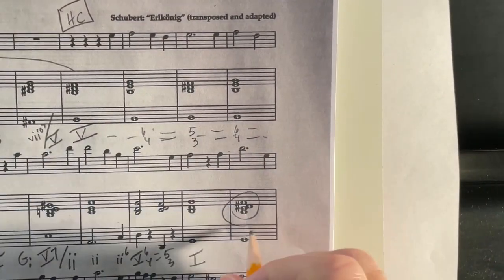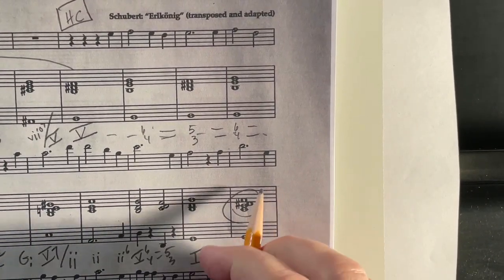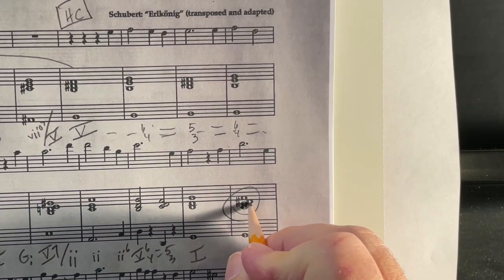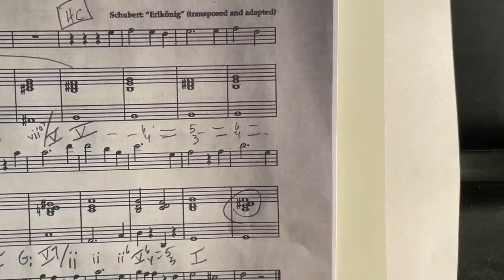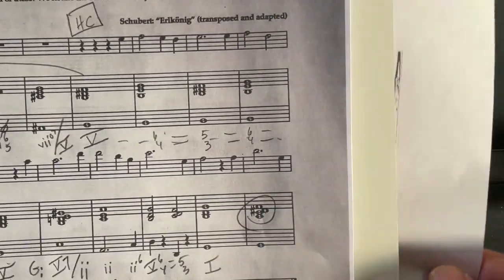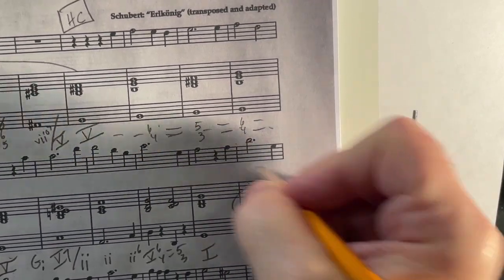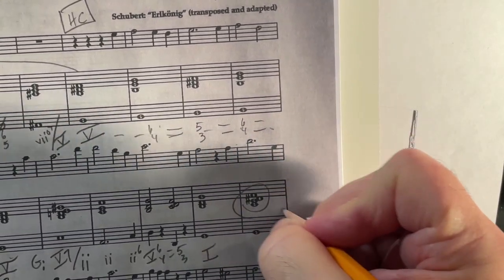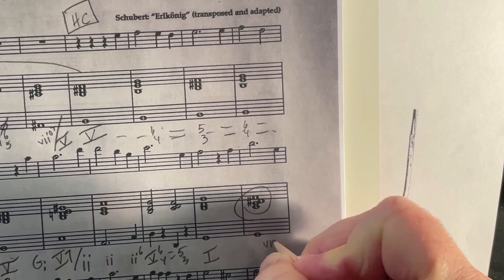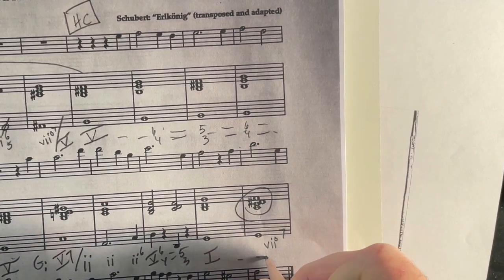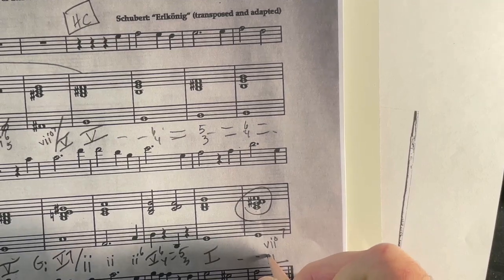So that chord, if we untangle it, is a diminished 7th chord with an F sharp, a C, and a D sharp. That probably should be spelled as an E flat. I'm going to have to check the Schubert to see if he does that. But it is the dominant 7, it's the 7 diminished 7 over a tonic pedal.